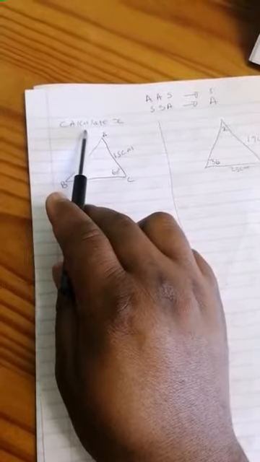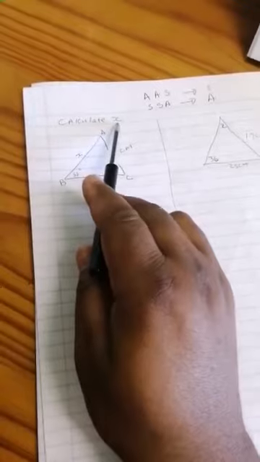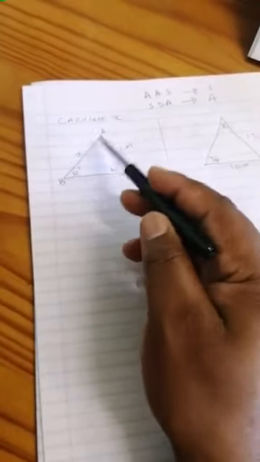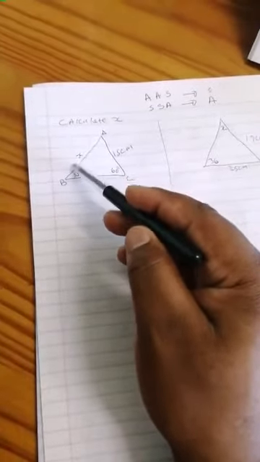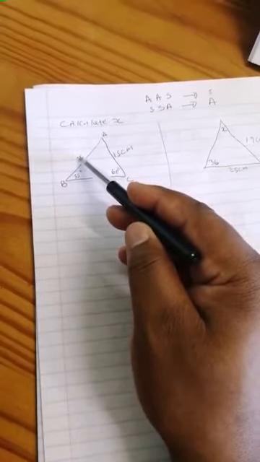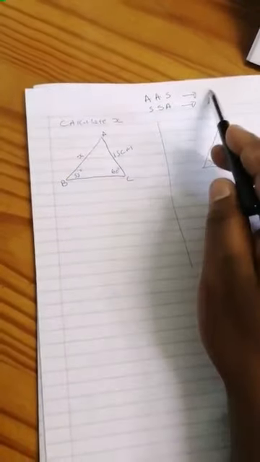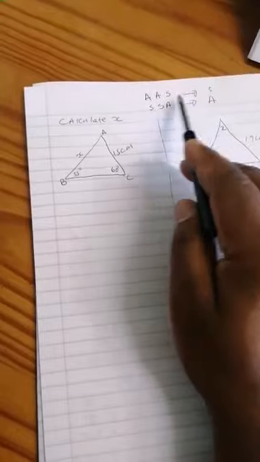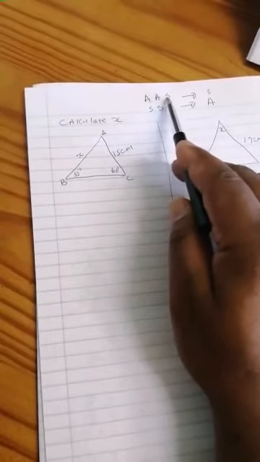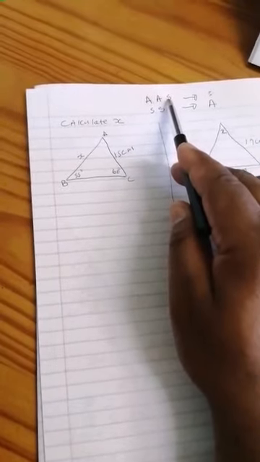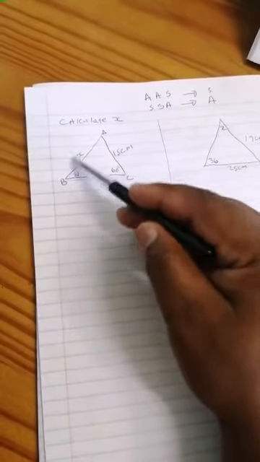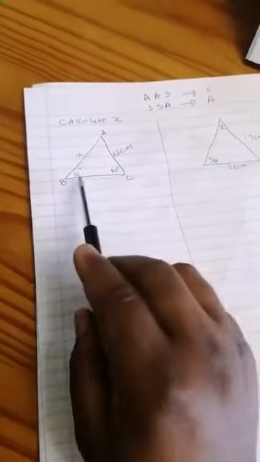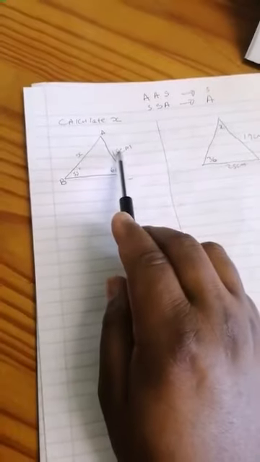Here the instruction says calculate x. And you can see that x here is a side. Remember, when we're looking for a side, we must have two angles and one side. Now let's check whether we've got that. We're looking for a side, and we've got two angles and the side.